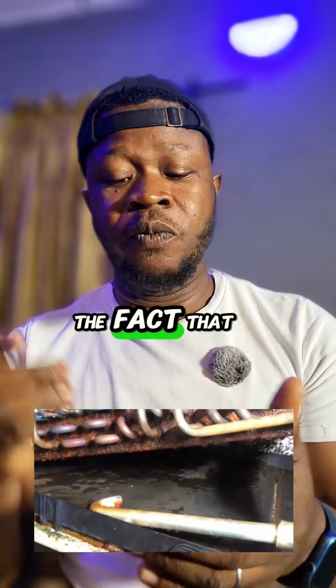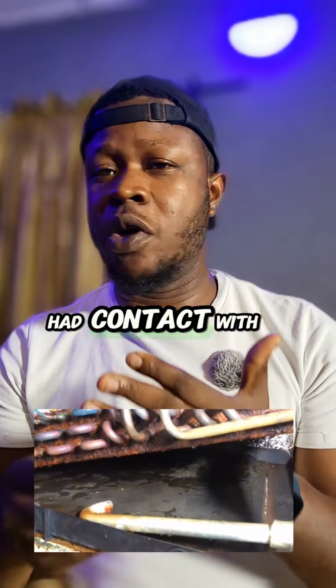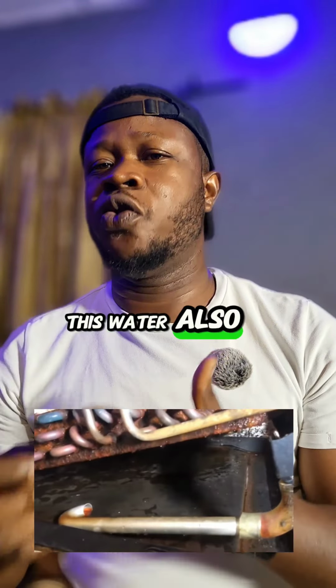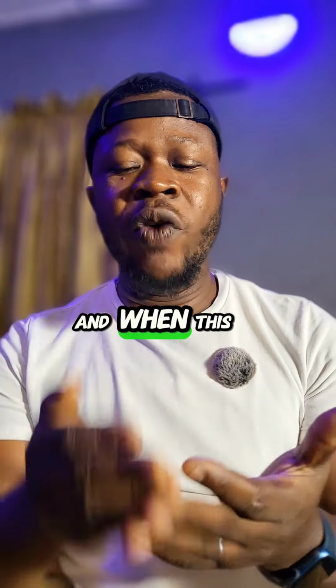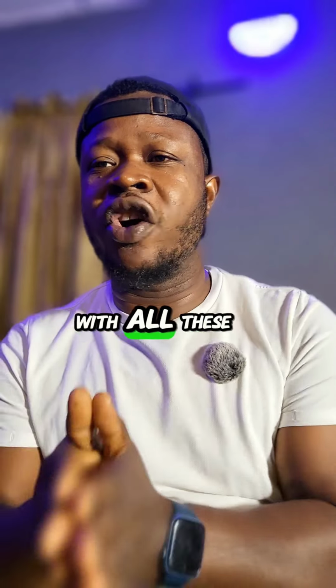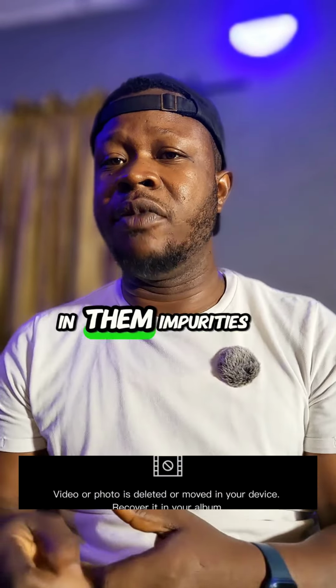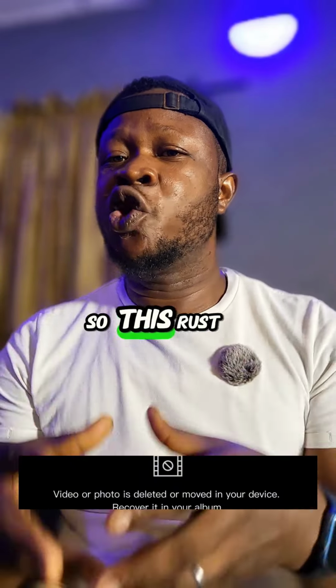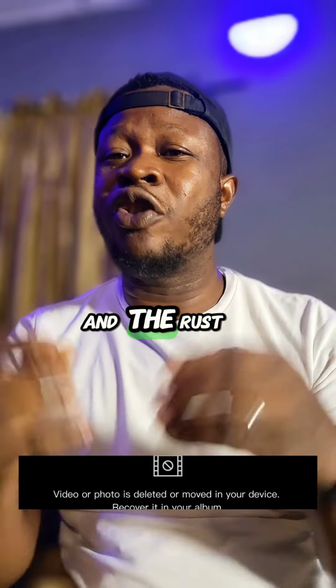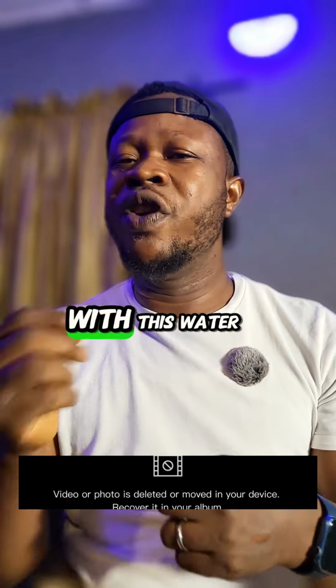Now you forget the fact that this water had contact with copper. This water also had contact with iron. And when this water is meeting with all these elements, the water you saw me turn out yesterday has some sediment in it, impurities, metals. So this rust continues over time and the rust particles come down with this water.